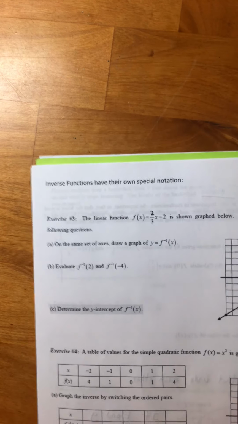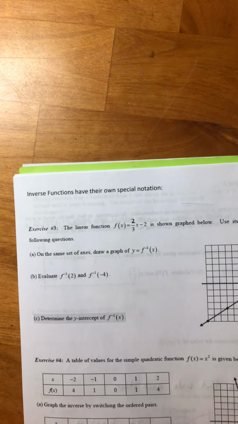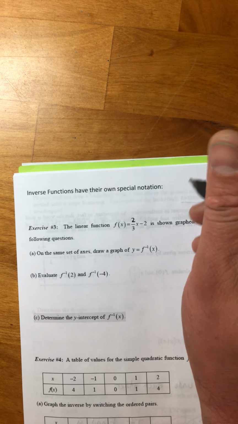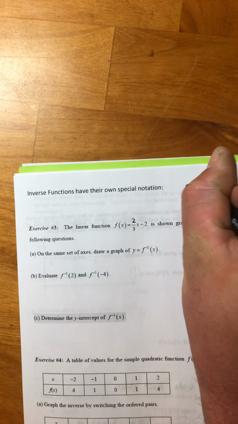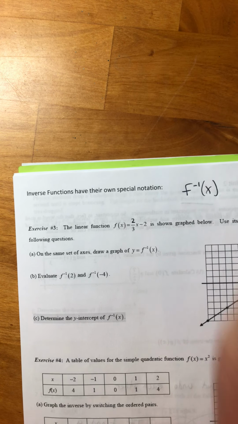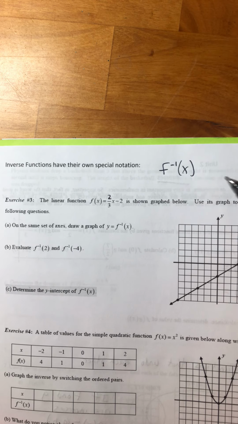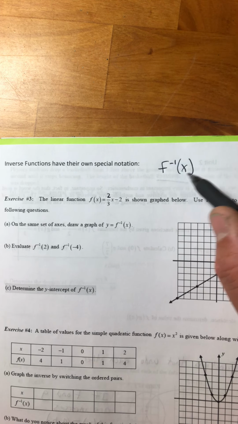Inverse functions have their own special notation. If you have a function and its inverse, you can use the notation f to the negative 1 of x. It does not mean raise it to the negative 1 power. It's just notation. Don't get caught up in all these letters and symbols. That just means it's the inverse of f.